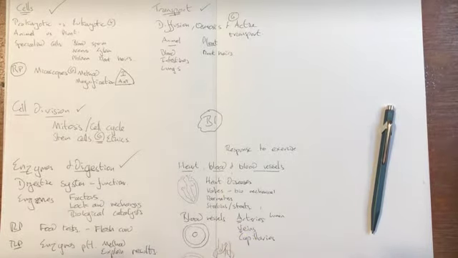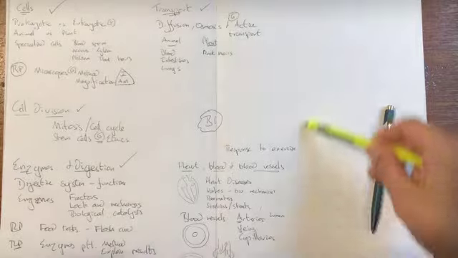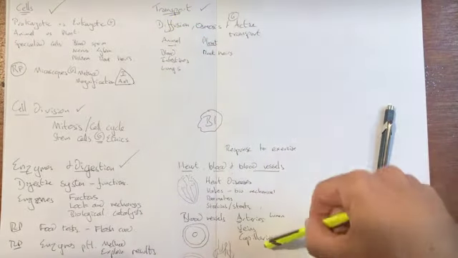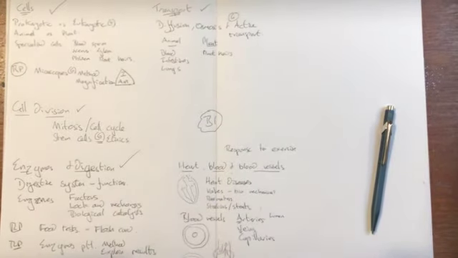Capillaries, one cell thick, and the reason they're one cell thick is that we need diffusion to be happening. So we go back up here, they're one cell thick because diffusion needs to be able to happen across the capillary wall because they're what end in tissues so that different substances can diffuse in and out of your blood.